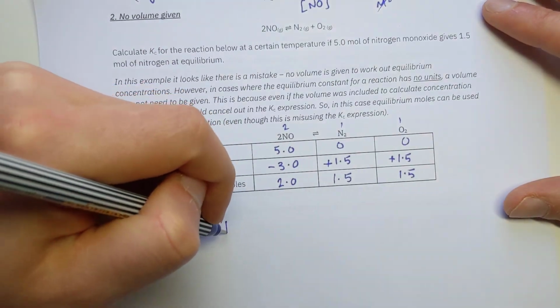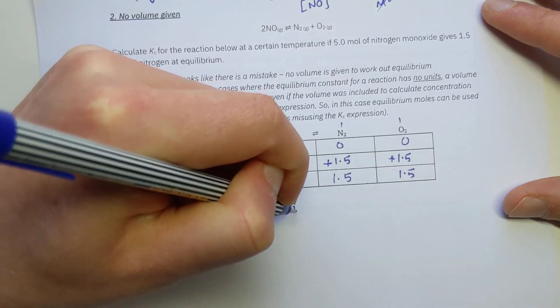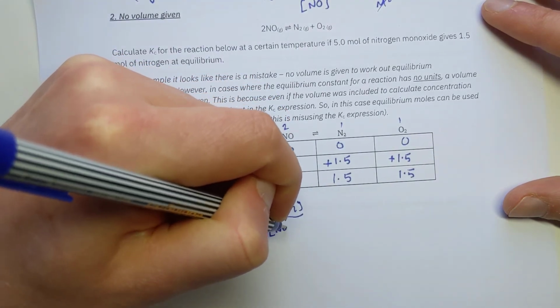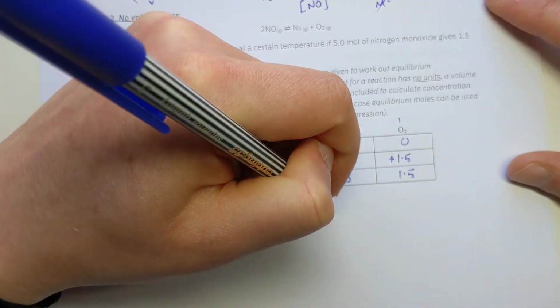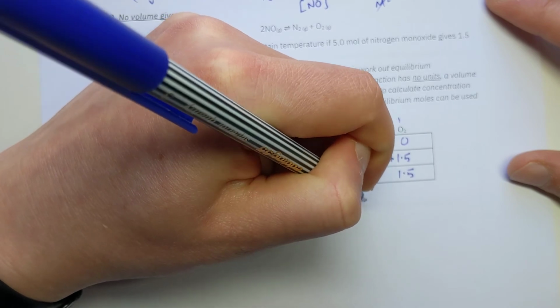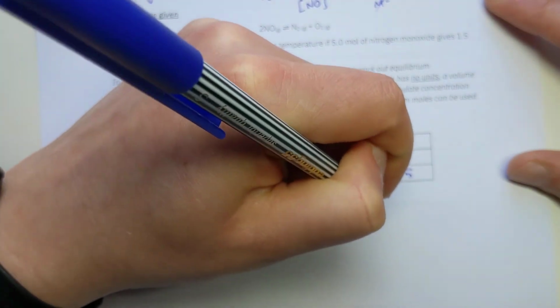So in this case, Kc equals the concentration of N2 times concentration of O2 over NO squared, but I'm just going to ignore concentration, just going to put moles in. So it's going to become 1.5 times 1.5 over 2.0 squared.